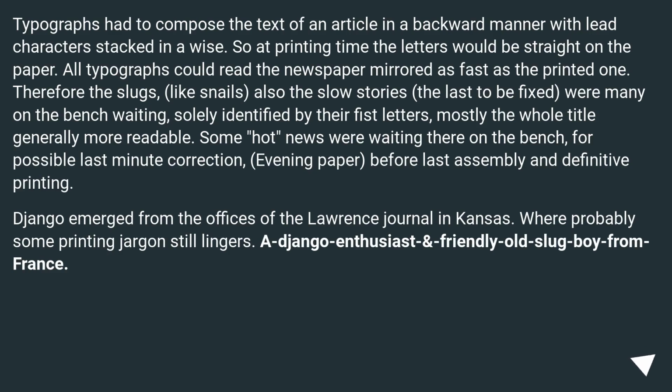Typographers had to compose the text of an article in a backward manner, with lead characters stacked in a line, so at printing time the letters would be straight on the paper. All typographers could read the newspaper mirrored as fast as the printed one. Therefore the slugs, like snails, also the slow stories, the last to be fixed, were many on the bench waiting, solely identified by their first letters, mostly the whole title generally more readable.